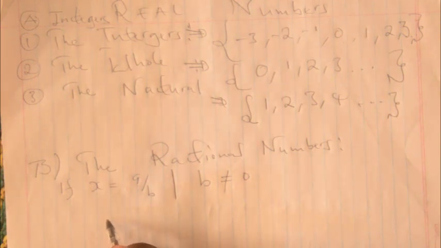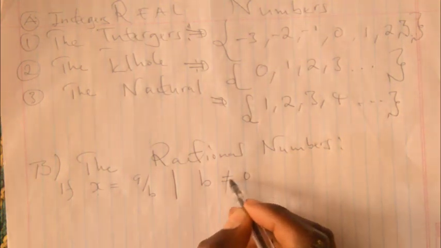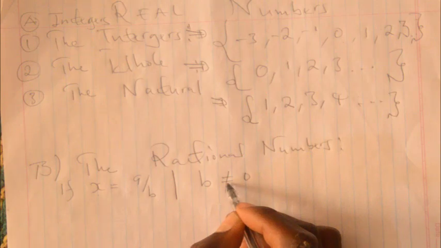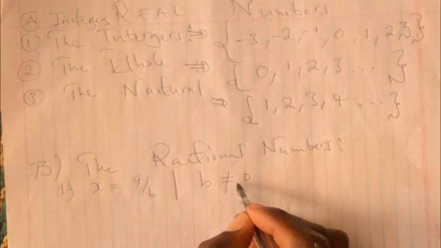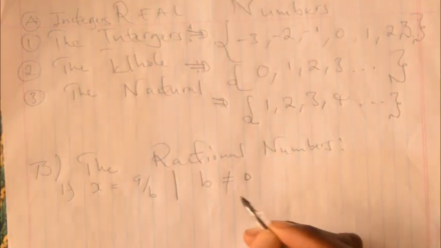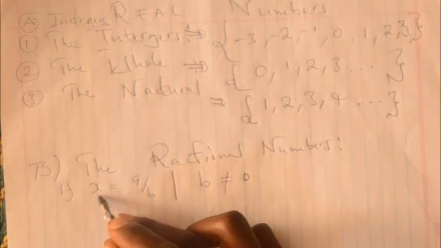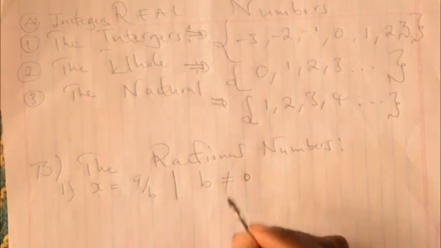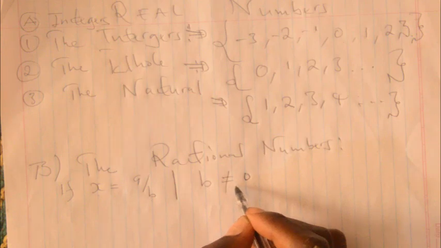Any number on the number line in fractional form is a rational number, unless b must not be equal to 0. I don't know if I'm making sense there. So x is a rational number unless b is equal to 0.